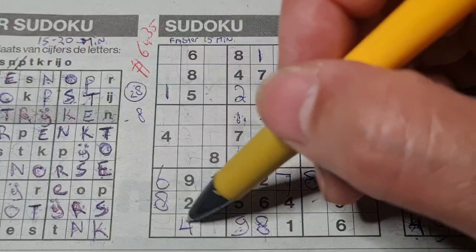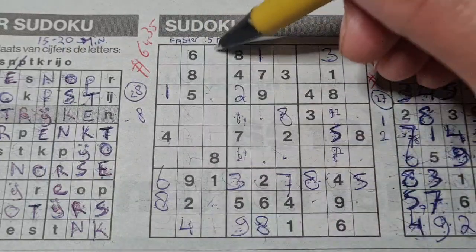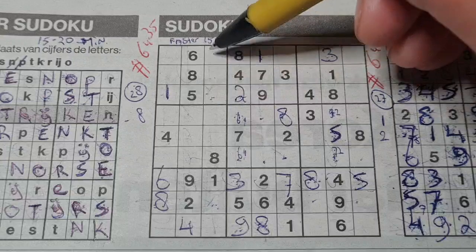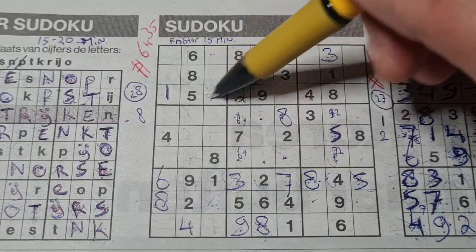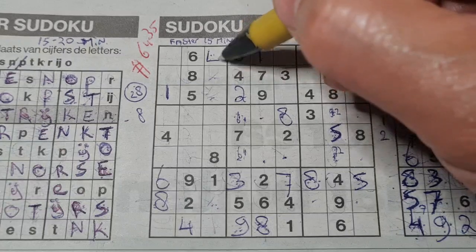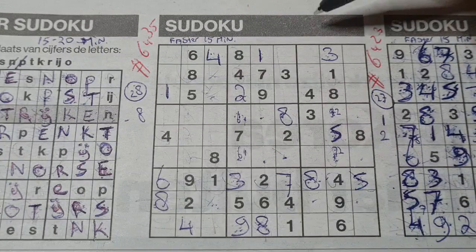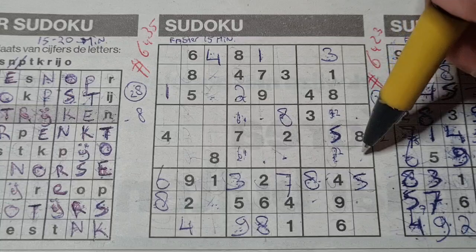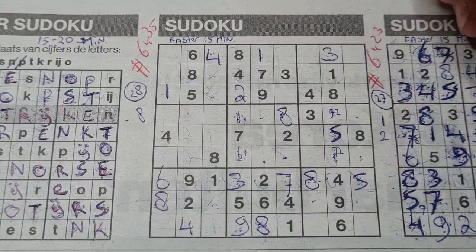4 in the first column, 4 in the second column. So in the first column, the only 3 places left for the 4 should be here, here, or there. You see here 4 in the third row, no 4 there. Here 4 in the second row, no 4 there. So the only place left for the 4 should be there. Cannot continue with the 4 now, need to wait.